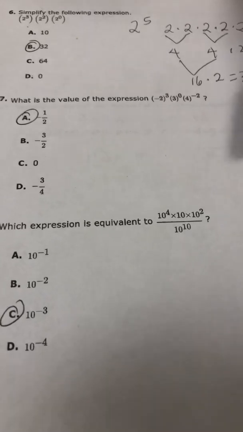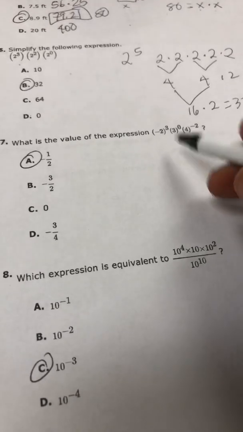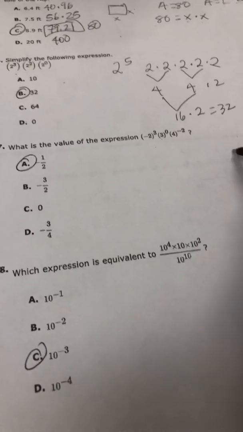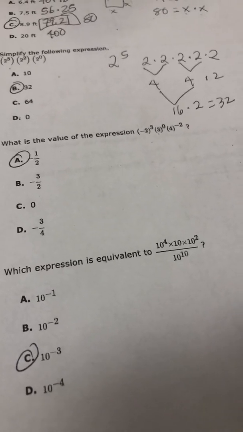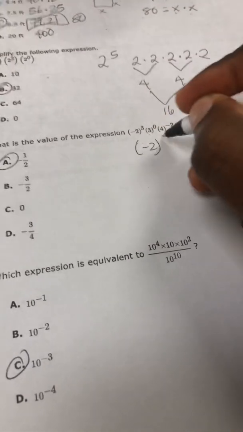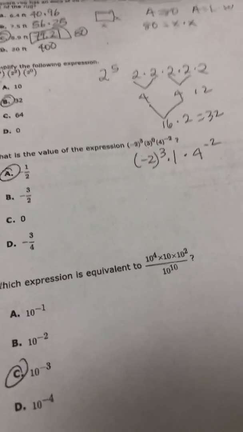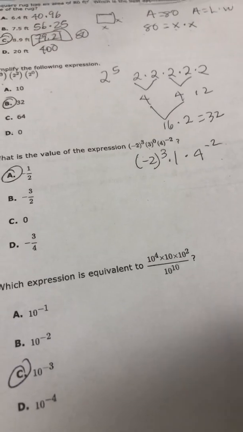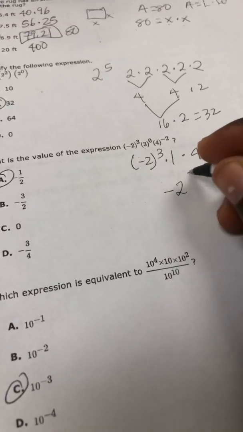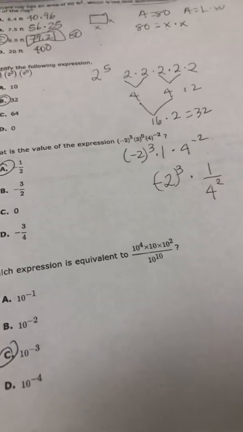Number 7 says, what is the value of the expression? All right, so I have negative 2 to the third power, 3 to the 0 power. We know that any number to the 0 power is 1. Do you guys remember that? Any number to the 0 power is 1. So if I rewrite this, it would be negative 2 to the third power times 1 times 4 to the negative 2. When we're dealing with negative exponents, we have to turn it into a fraction, okay? So I really have negative 2 to the third power times 1 over 4 to the power of 2.